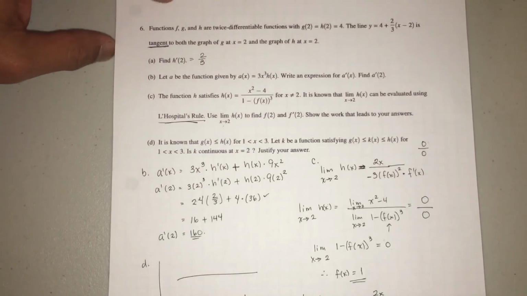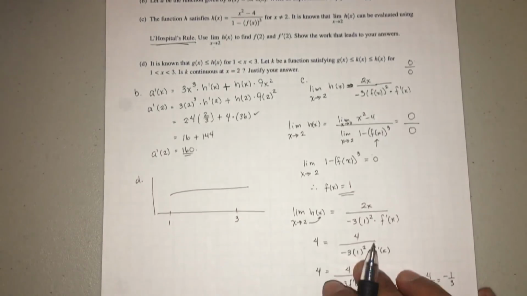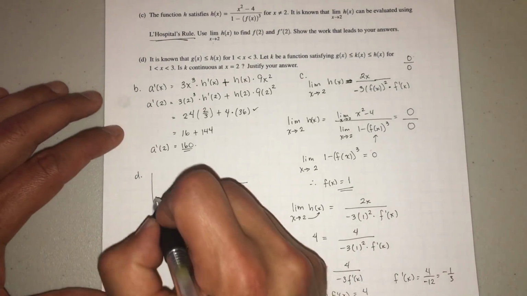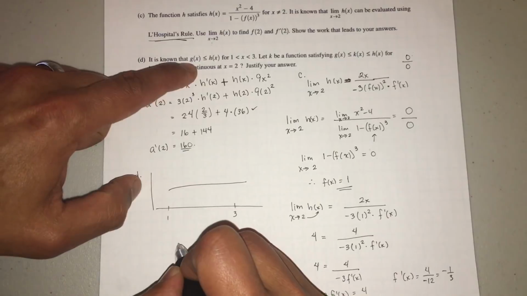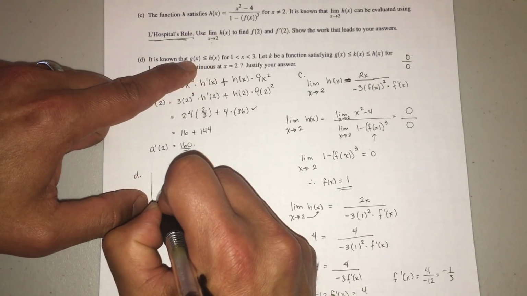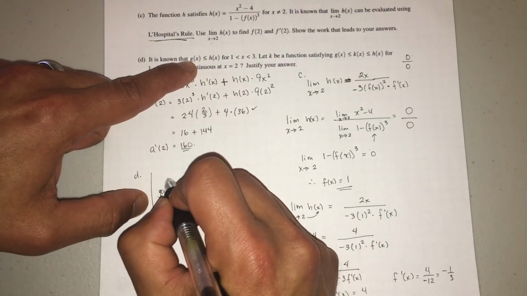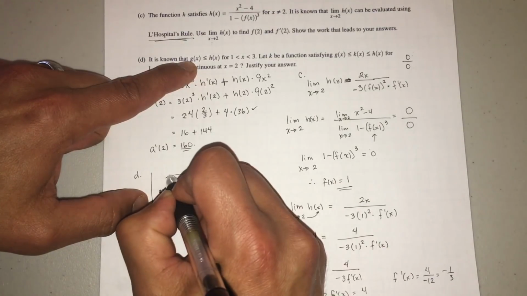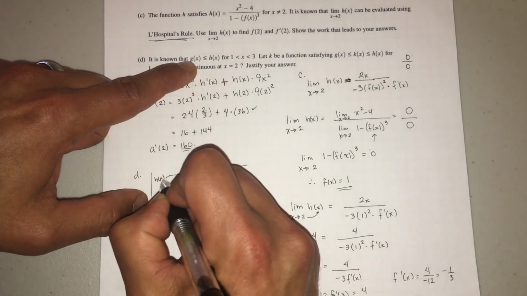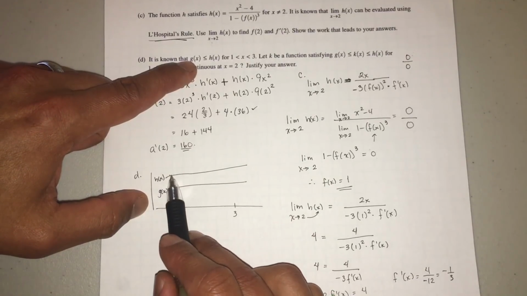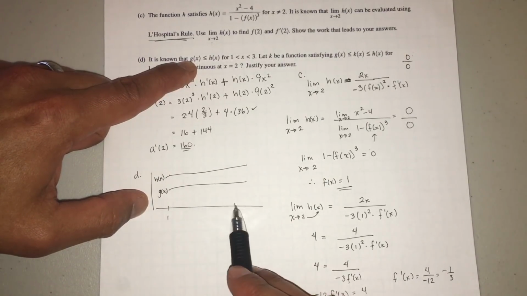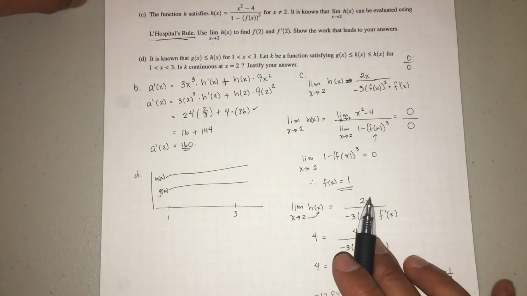Because in the beginning they tell me f, g, and h are differentiable. So I know g of x is less than h of x. So this is g of x, and I'll just do it over here. H of x is up here. G of x is less than h of x at that particular point. Same thing over here. Cool.